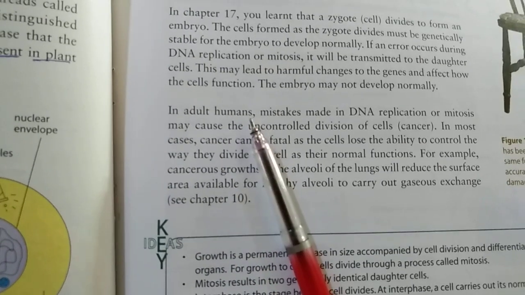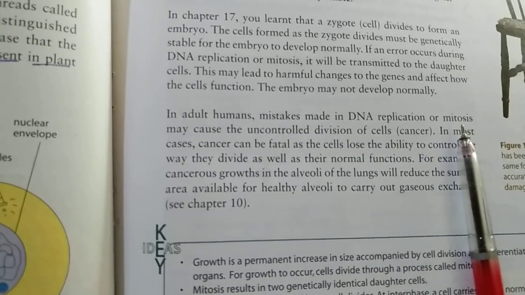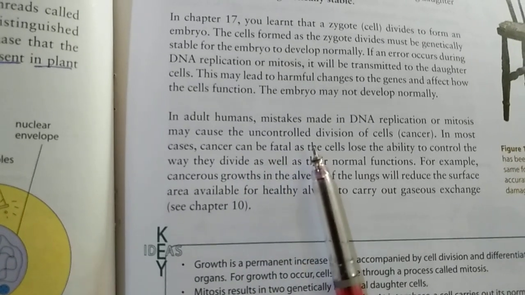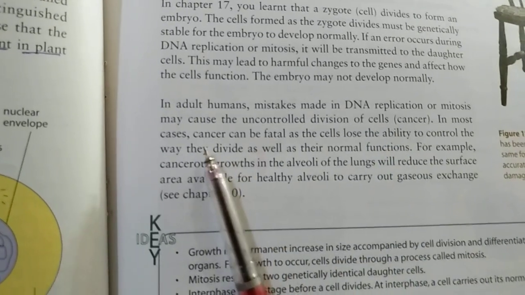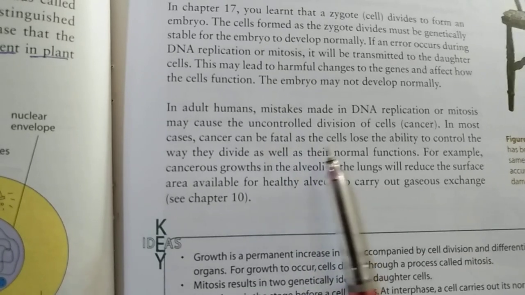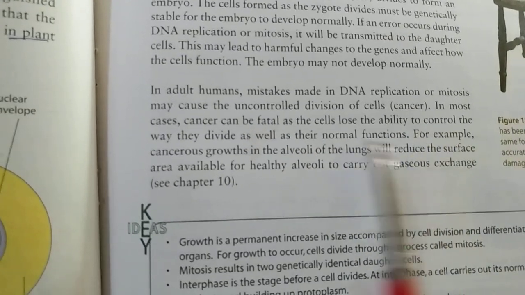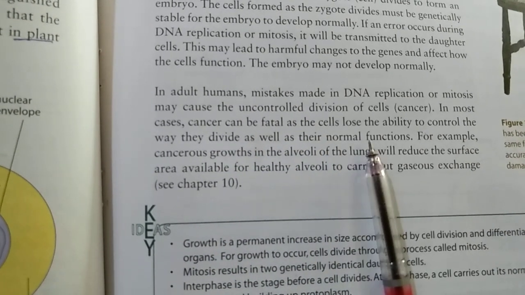In adult humans, a mistake made in DNA replication or mitosis may cause the uncontrolled division of cells, cancer. In most cases, cancer can be fatal as the cells lose the ability to control the way they divide as well as their normal function.